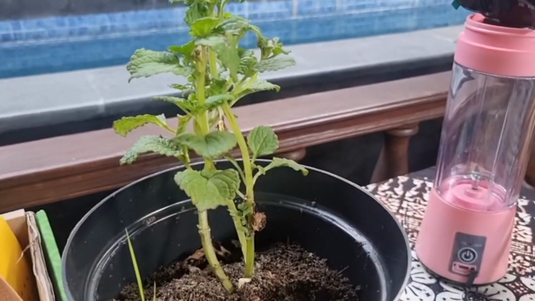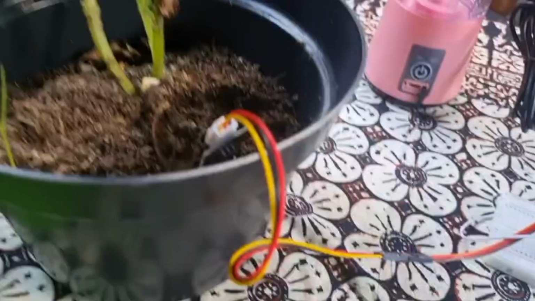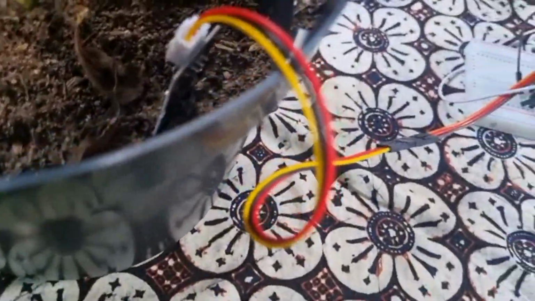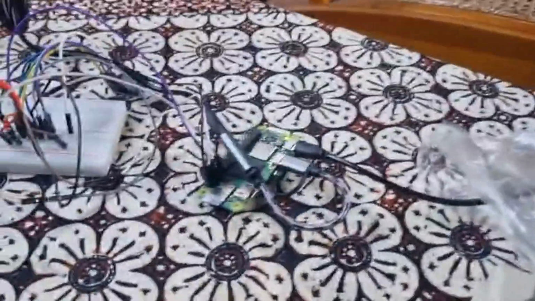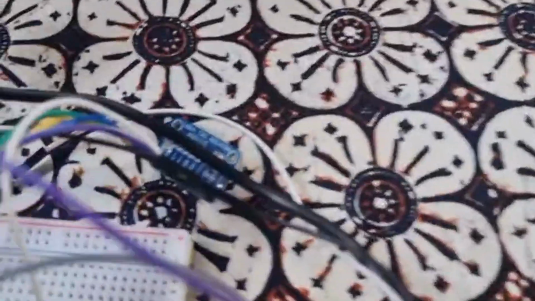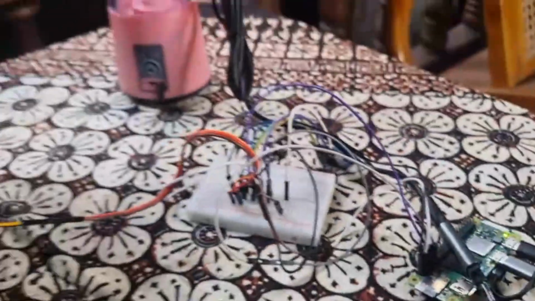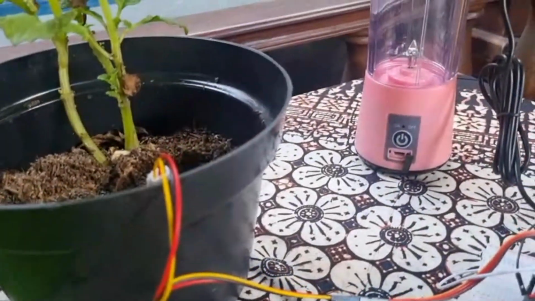This can scream when it's thirsty. So I put this capacitive soil moisture sensor in the dirt. Since the Pi can't read analog signals directly, I use a module called the ADS1115 ADC to translate the plant's thirst into data that I can understand.